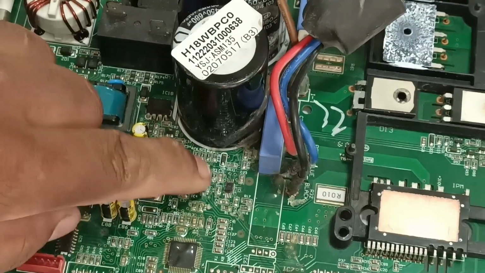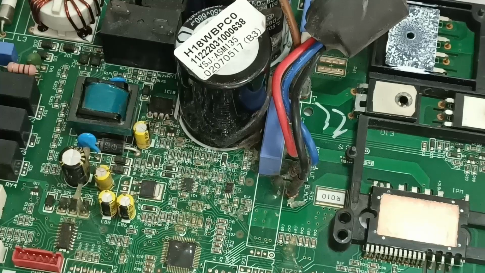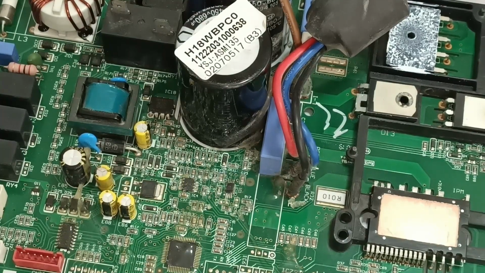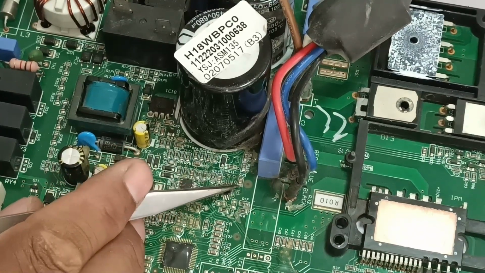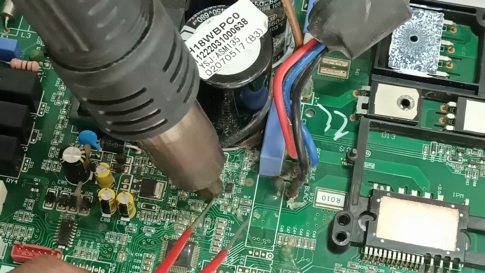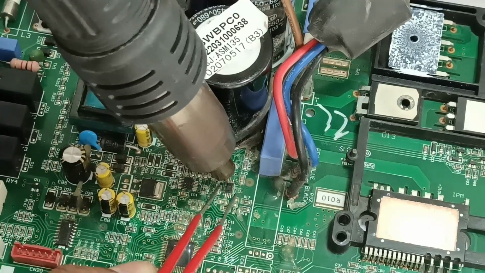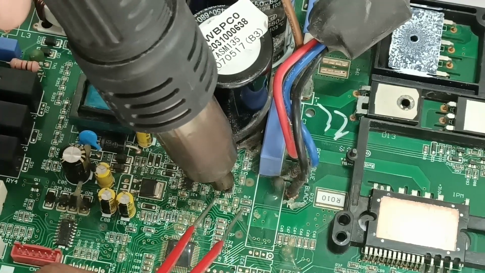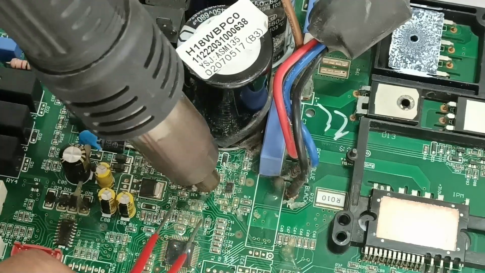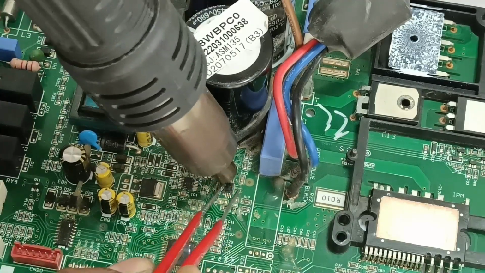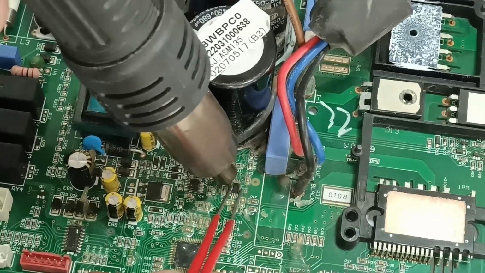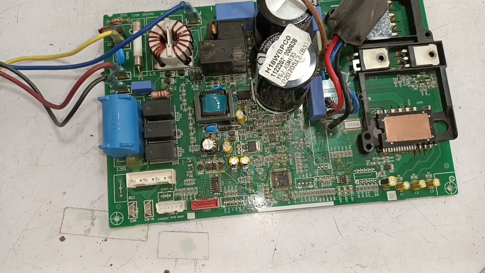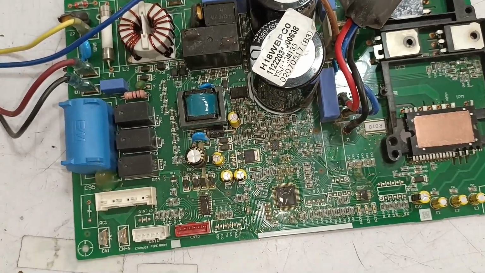Now, our next step is to replace the operational amplifier IC1 as it's not functioning properly. The issue is that the voltage on channel 1 is not coming through. It should have 5 volts, but it's not showing up. So, I have removed the faulty operational amplifier from the PCB.